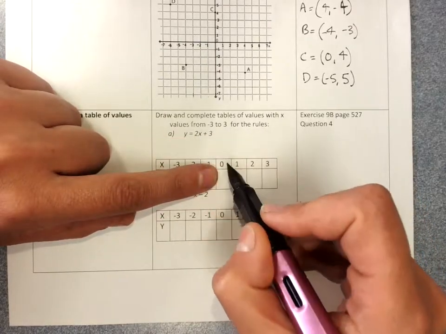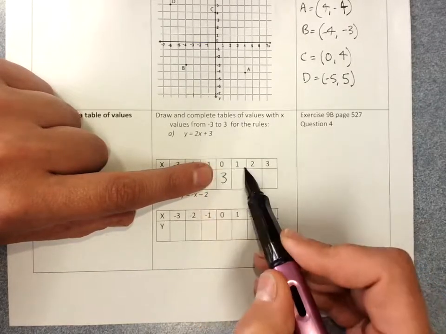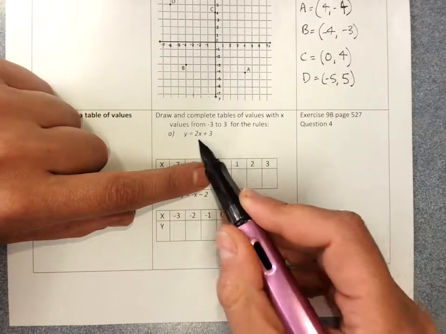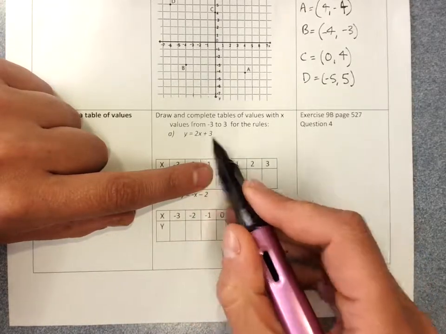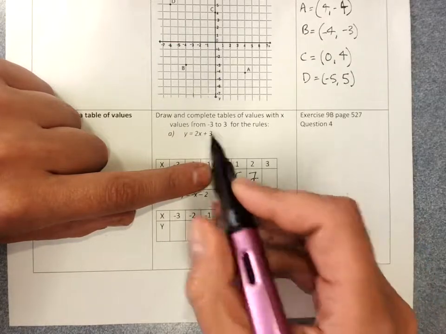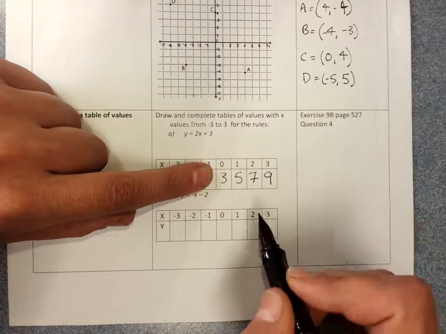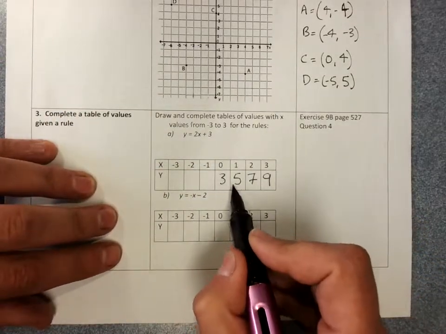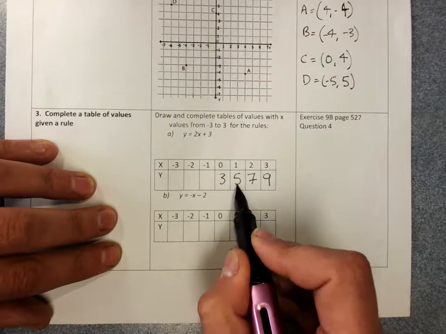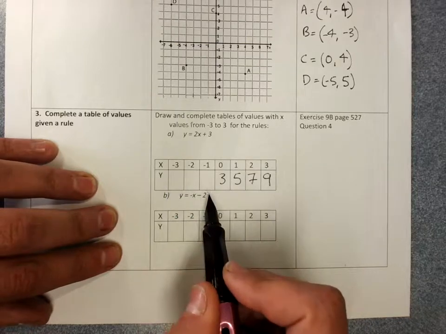2 times 0 is 0 plus 3. 2 times 1 is 2 plus 3 is 5. 2 times 2 is 4 plus 3 is 7. 2 times 3 is 6 plus 3 is 9. Then you should check, does this go up by the same amount? Plus 2, plus 2, plus 2? Yep.